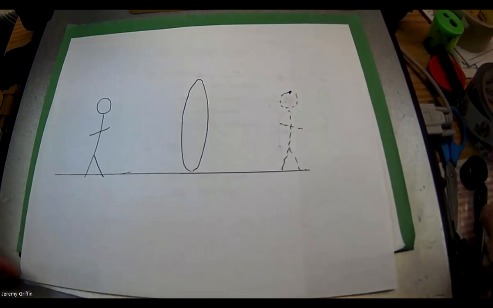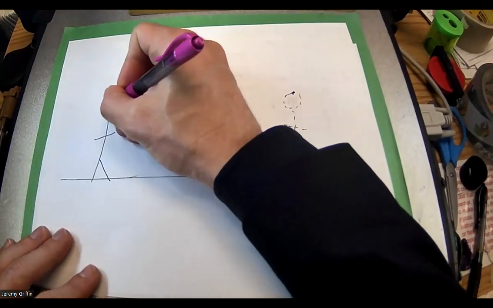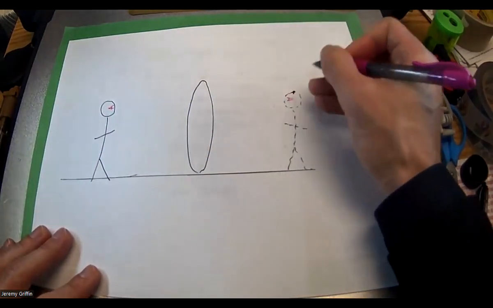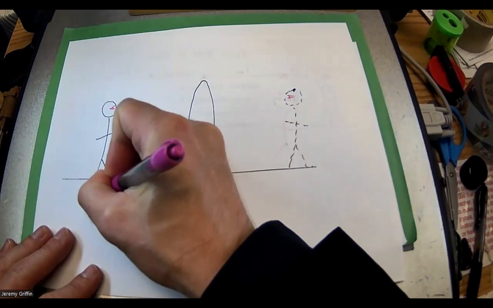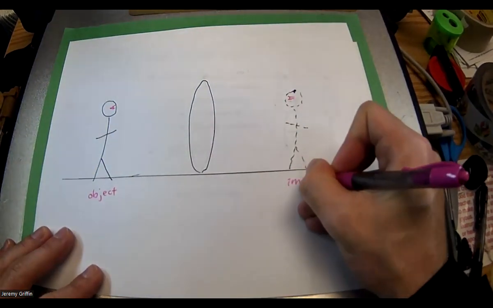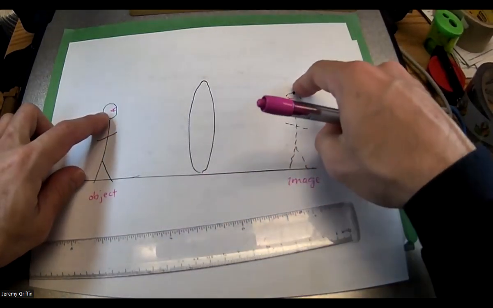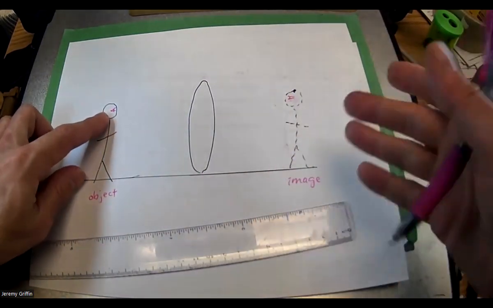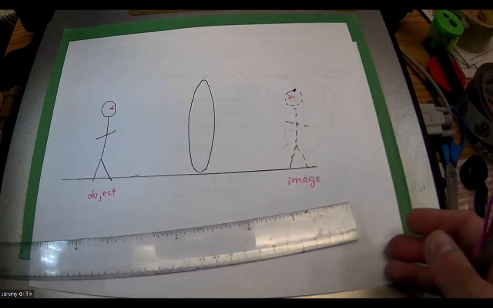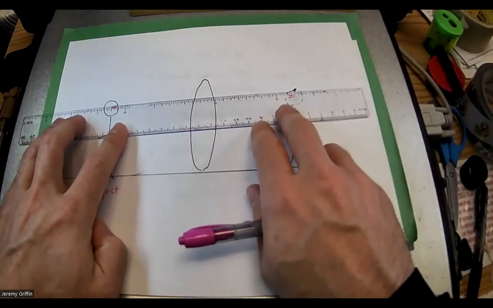Pretty close. Now let's see from his point of view. Give him an eye here, and a reflection and eye too. So here's the object, the image. As he's looking in the mirror, he can see the top of his head and the bottom of his feet. As long as you see the top of his head and the bottom of his feet, you can see his entire self. So let's draw those rays.